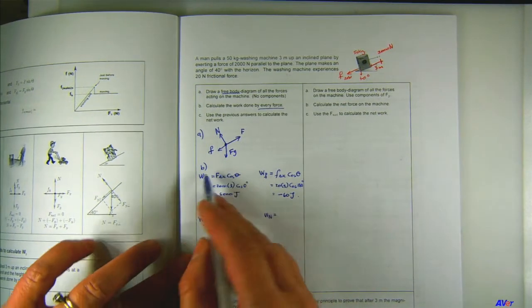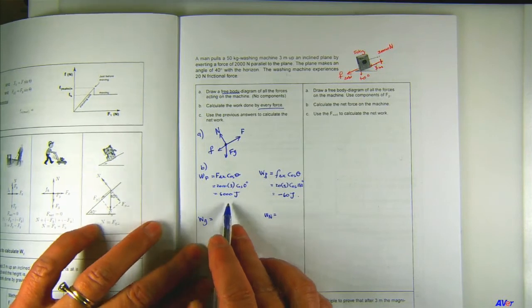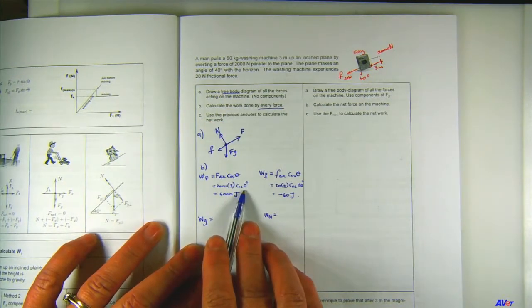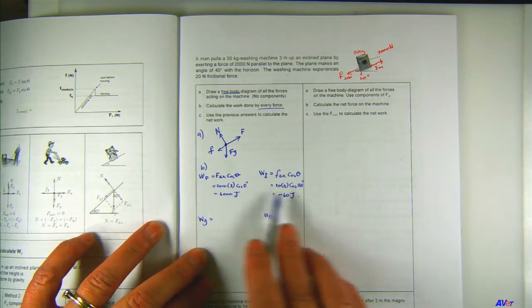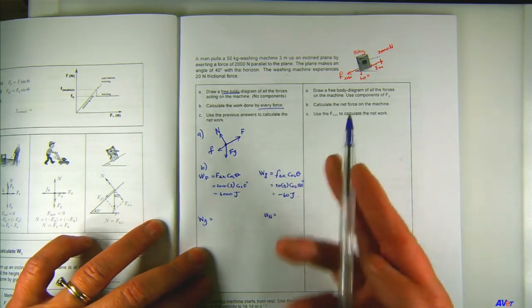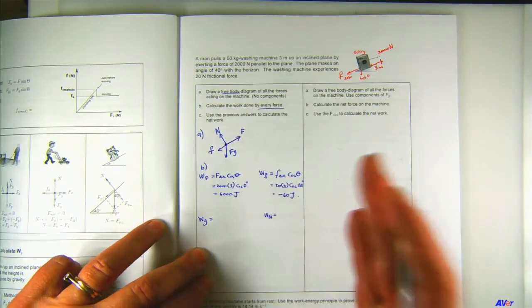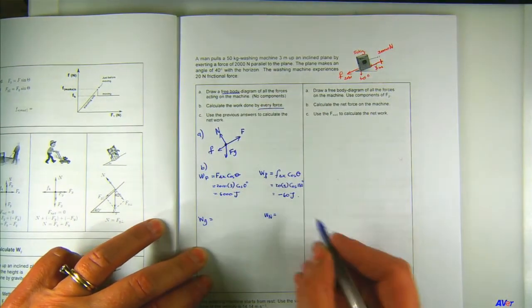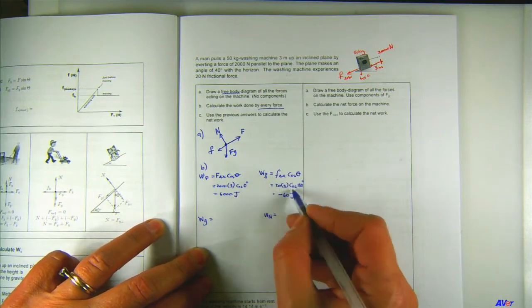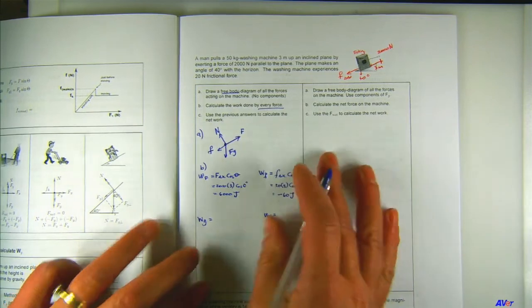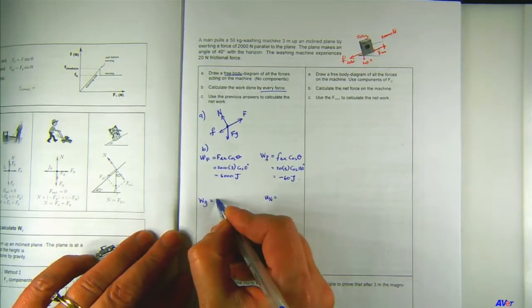Right, so the applied force was an easy one because it was acting in the direction of the movement and the angle was 0. Then friction, also easy because that's actually always in the opposite direction. Friction is opposing movement, so it will always be 180, and cos 180 will always be negative 1. So that one is removing energy. And then we get to gravity, the difficult one.